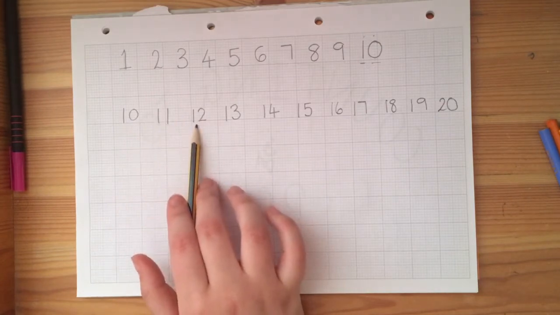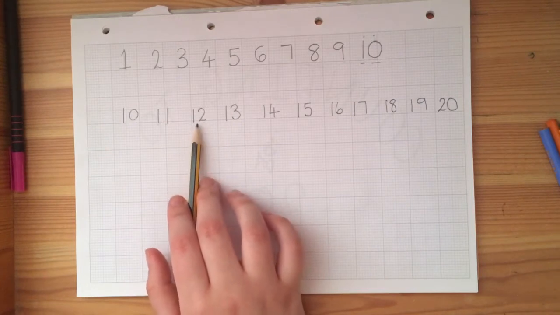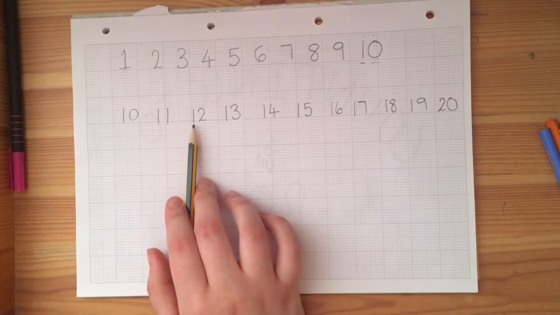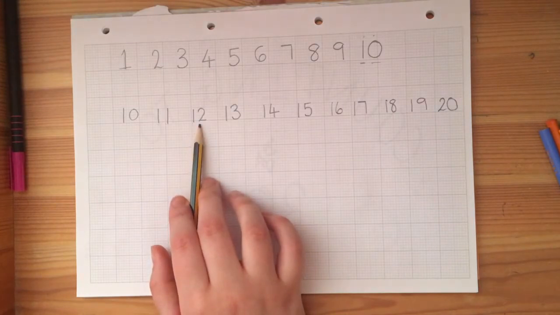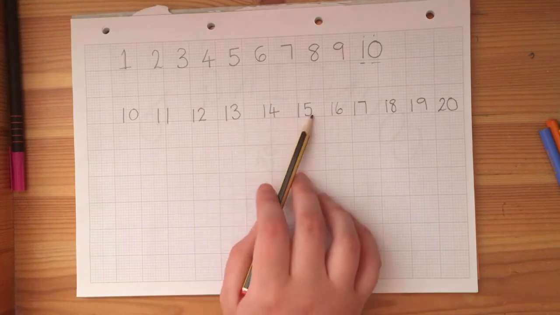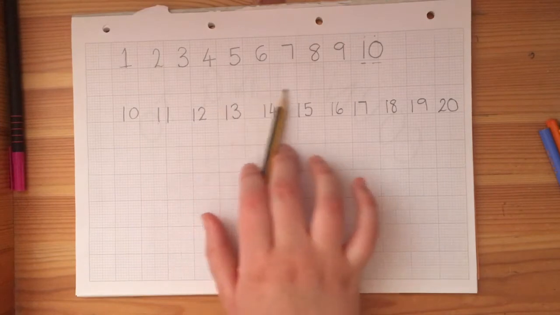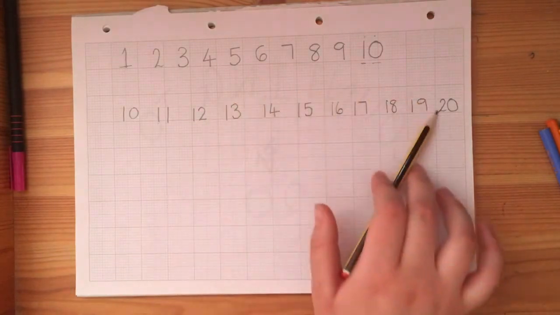Then after 11 we've got another funny named one. It's got a 1 and a 2 in it, but we don't call it 'one-two' or 'ten-two'. We call it 12. But after that, the numbers start to sound a little bit different, but they start to all sound the same.